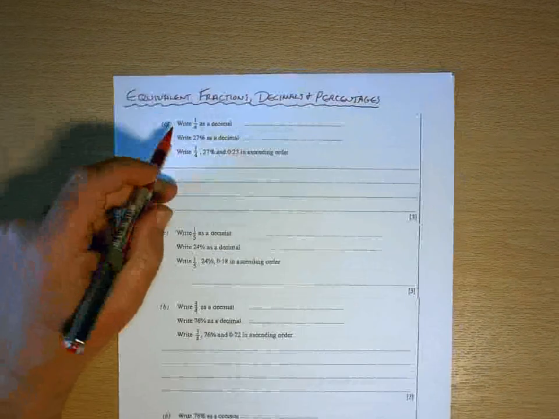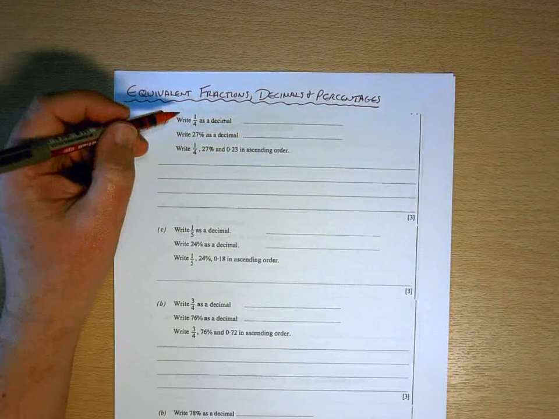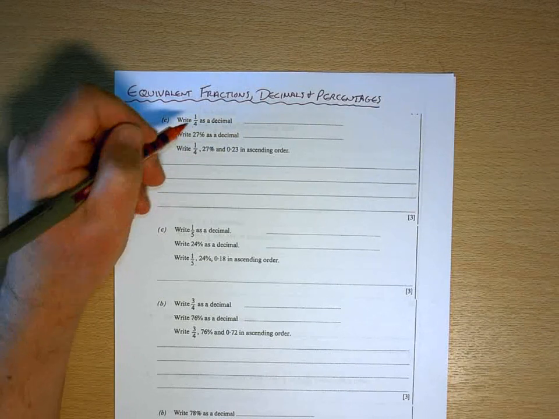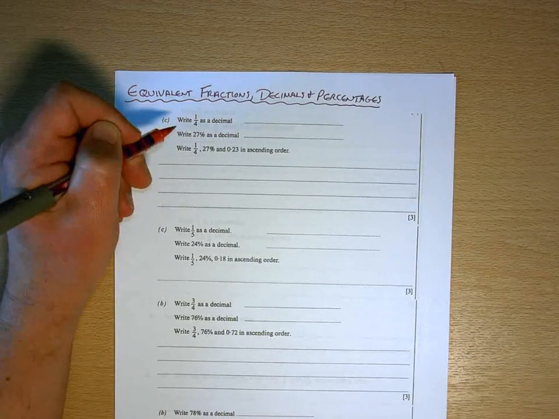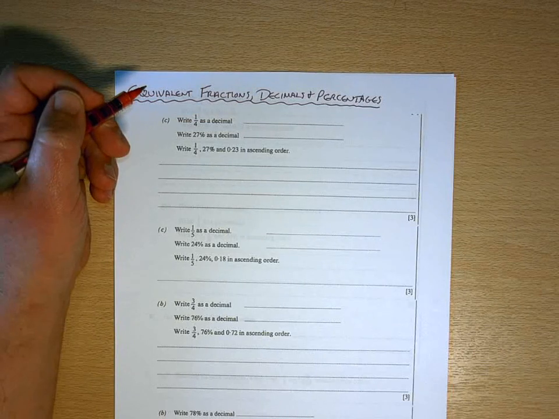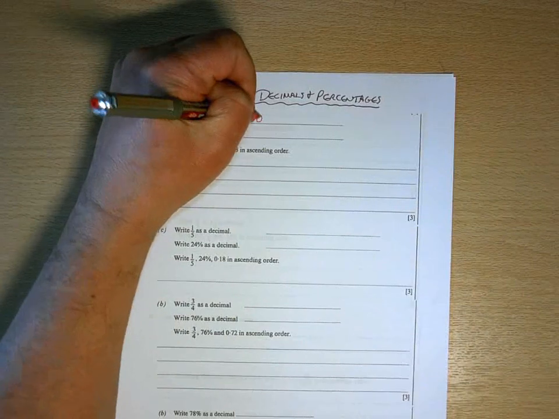This first one, we need to write a quarter as a decimal. Well, the way to write a quarter as a decimal is to think to yourself, how many times does 4, the bottom number, go into 100? 4 goes into 100 25 times, so as a decimal it's going to be 0.25.